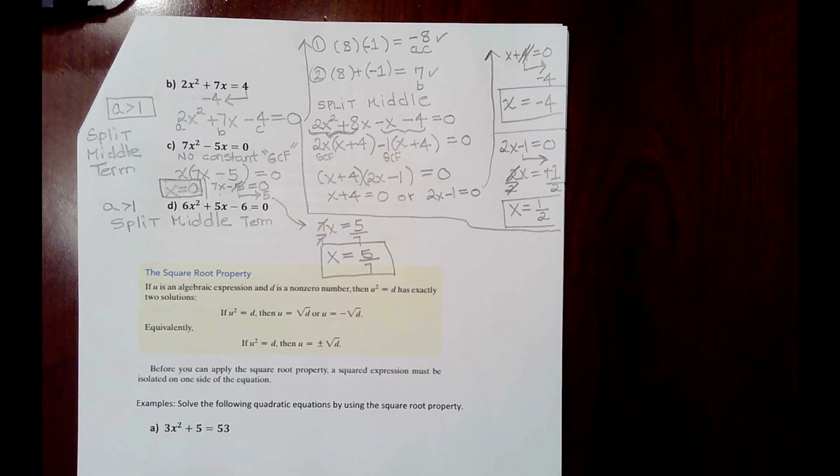Okay, so let's move on. This time we are going to use a different technique for solving these quadratic equations.